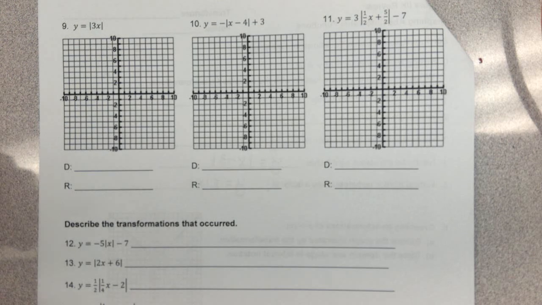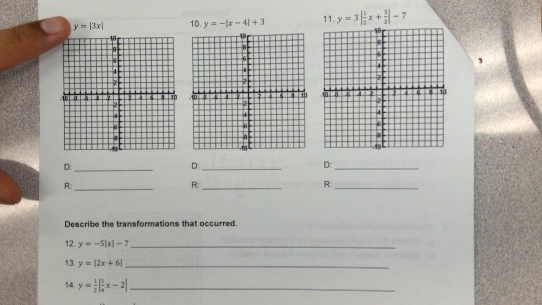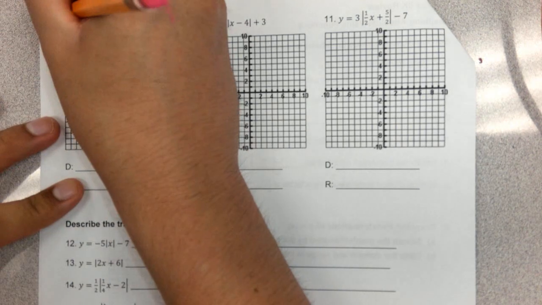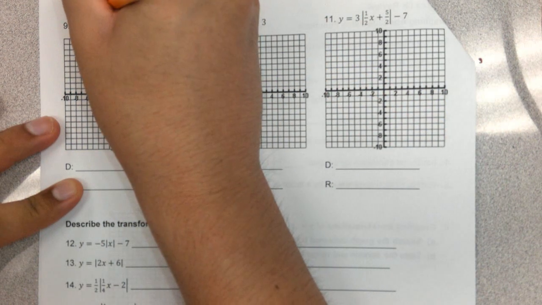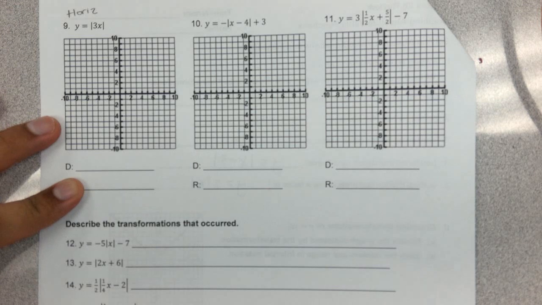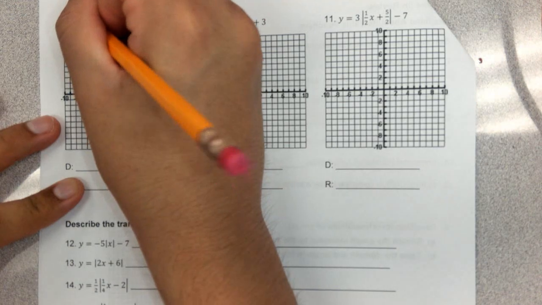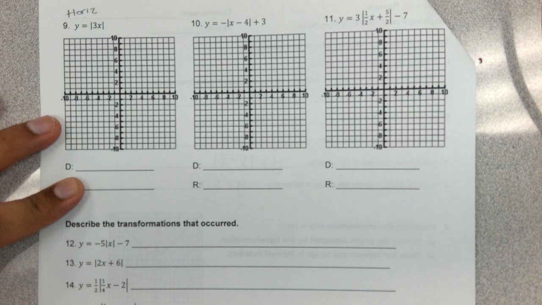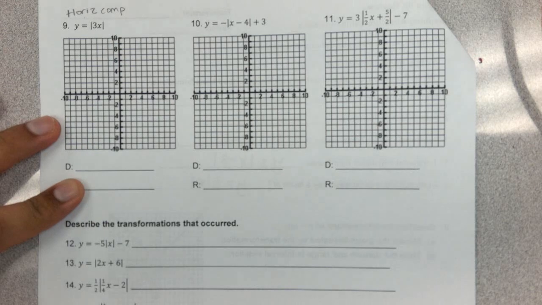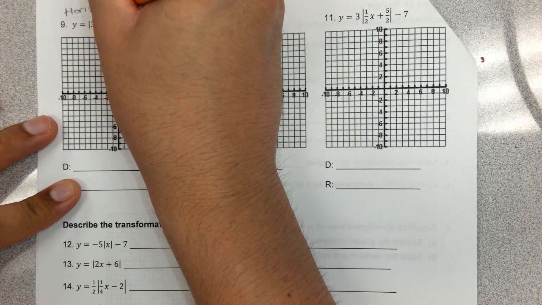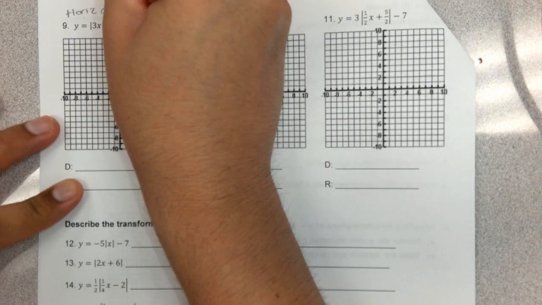Alright, so let's continue graphing with number 9. This one has the 3 on the inside. This would be a horizontal. So if it was on the outside, you would say vertical expansion by 3, but since it's on the inside, do the complete opposite. So opposite of vertical would be horizontal. Opposite of expansion would be a compression. And then the reciprocal of 3 is 1/3, so horizontal compression by 1/3.